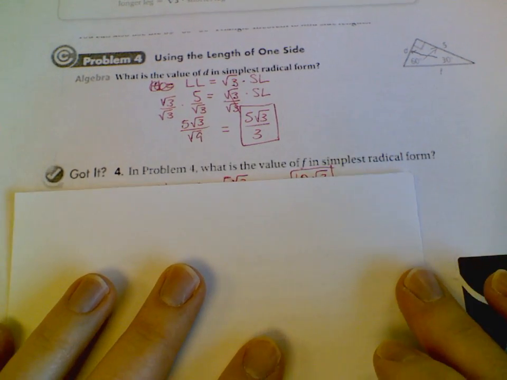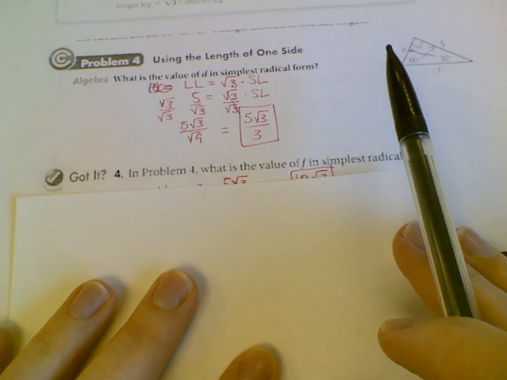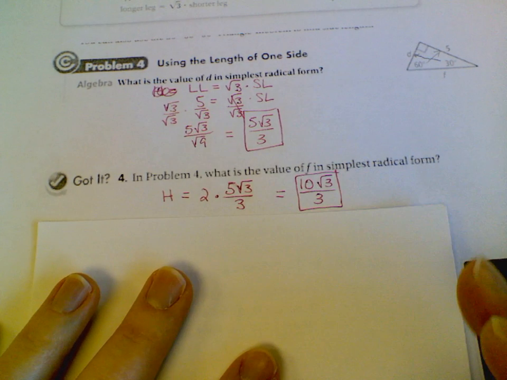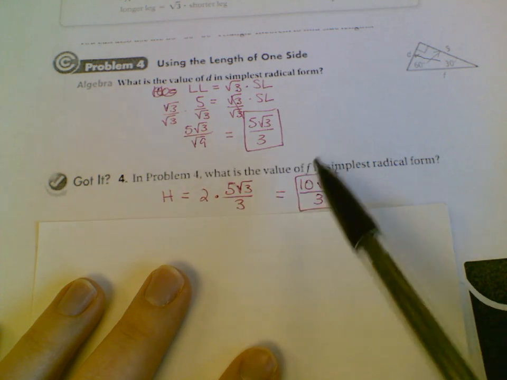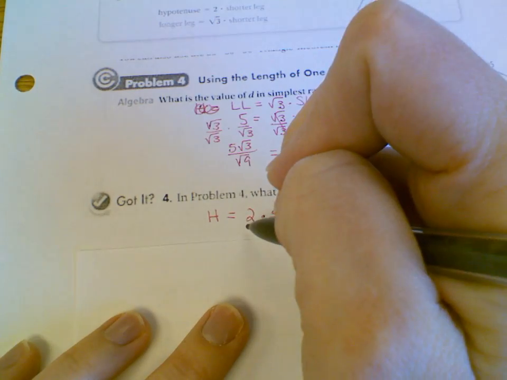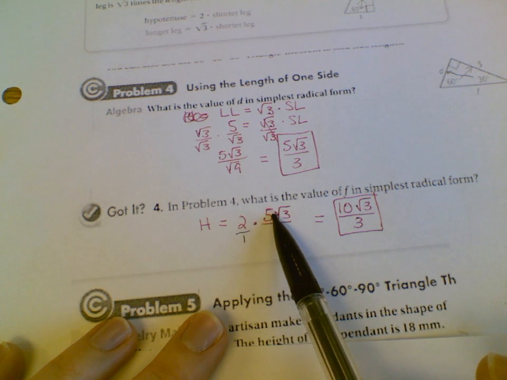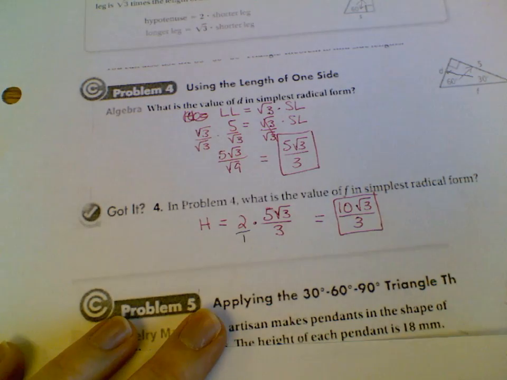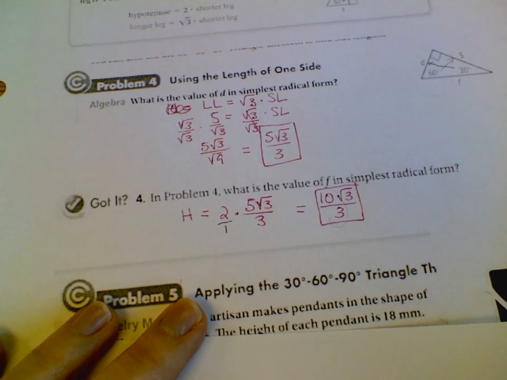So in the got it question, it's wanting me to find f, which is the hypotenuse. So my formula for that was hypotenuse equals 2 times my shorter leg. Well, I just found the shorter leg in the previous problem, so I just have to do 2 times that answer. So when I do that, you can put 2 over 1 and just times straight across. So that means you times like terms, so 2 times 5 is 10, square root of 3 does not change, and then 1 times 3 on the bottom is just 3. 10 over 3 will not reduce, so that's why it just stays as that answer.